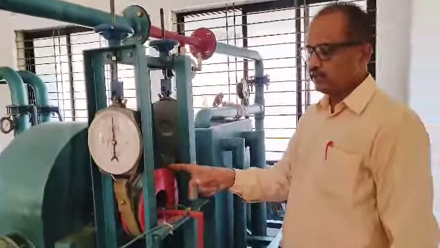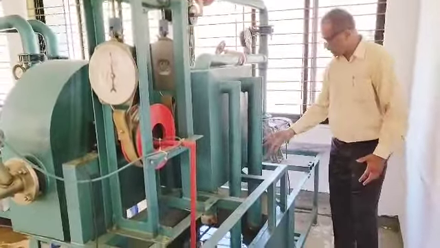Once again, this is the main tank, and from this main tank you have this suction tube. It is connected to the pump.